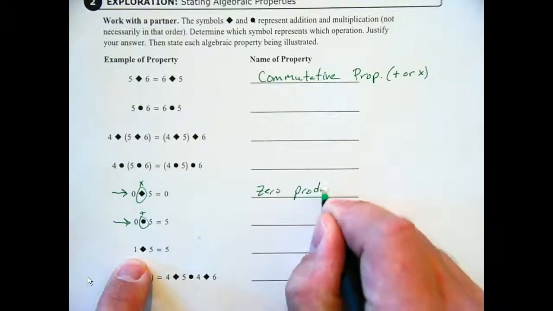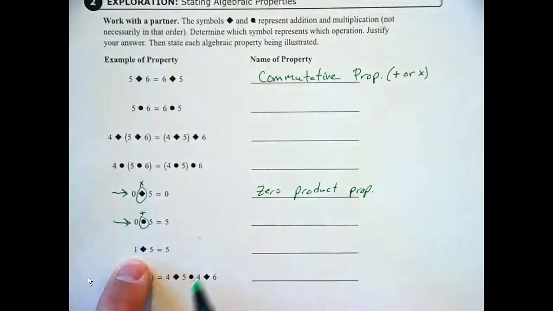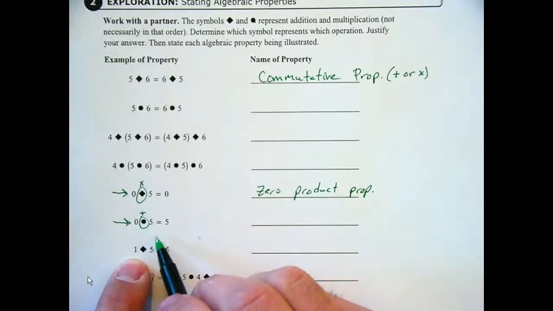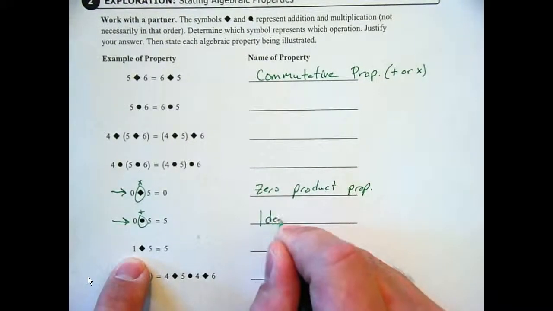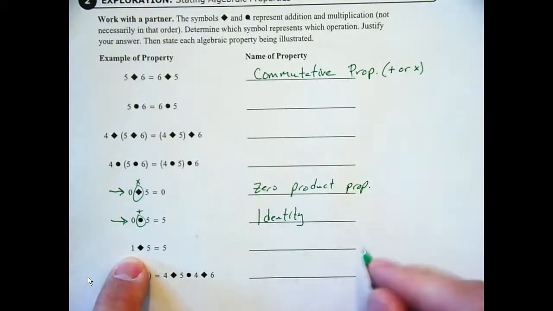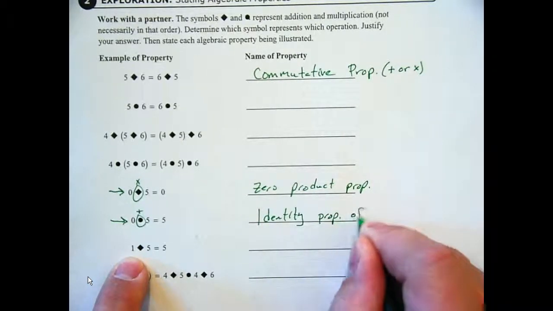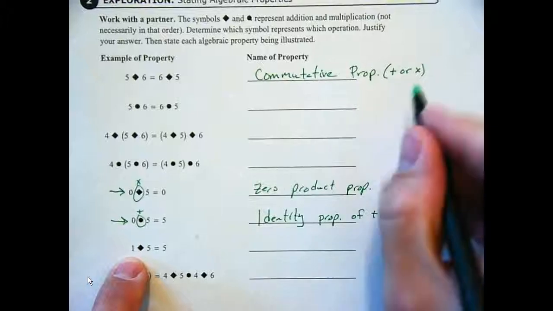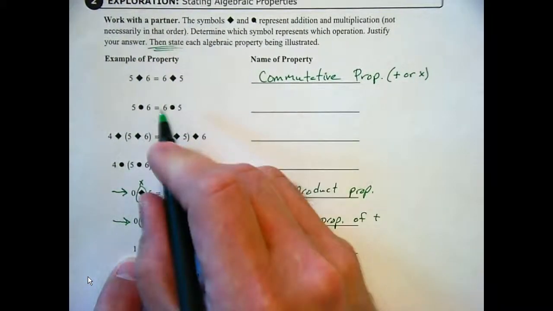Okay? Just so you know, these properties down here are called the zero product property. It means if you multiply anything by 0, you're going to get 0. Okay? And then this one right here is called the identity property of addition. It means if you add 0 to anything, you get what you started out with. You get the same identity. So very good. It did say then state it. So you had to do that first. So this up here is actually multiplication.